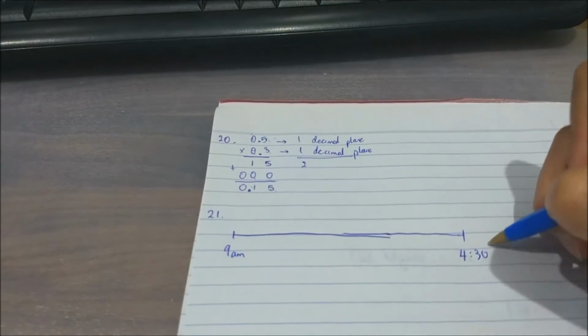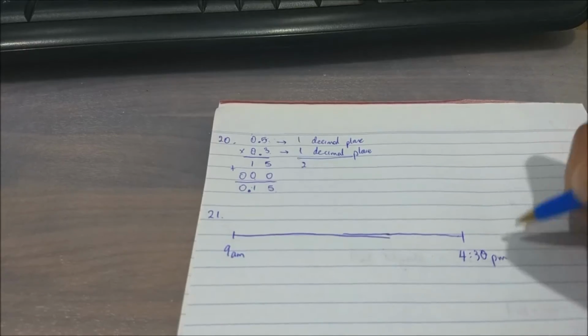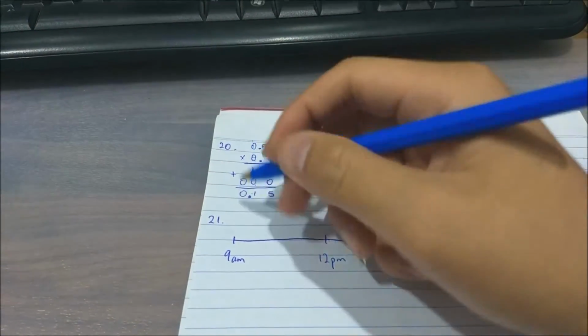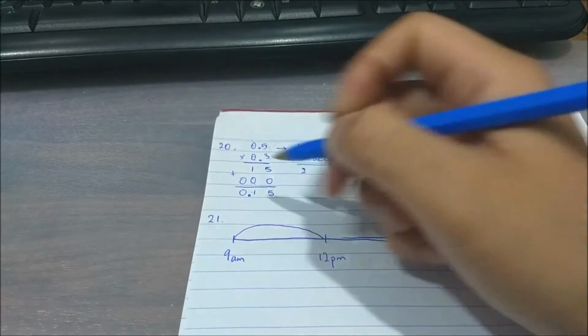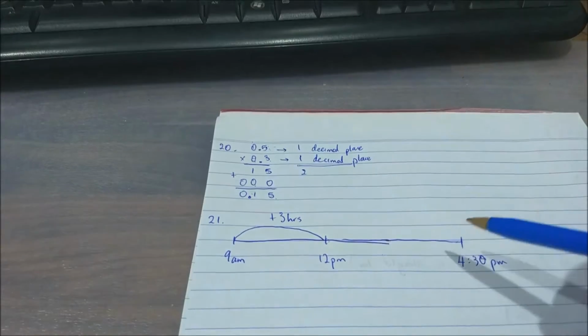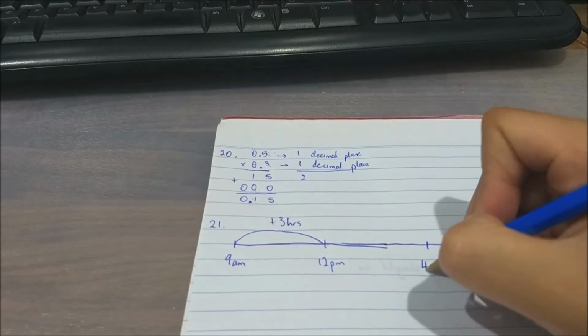So you can jump, okay? We'll do an easy jump. So maybe let's jump just to 12 PM, midday. So it's around here. 9 AM to 12 PM, that's 3 hours. Plus 3 hours. Then how can we get from 12 to 4:30? Well, we're going to break it up again to get to 4 PM.